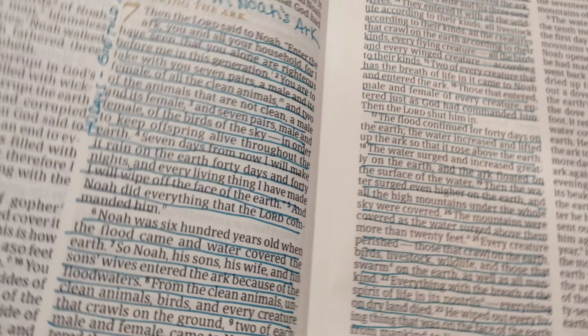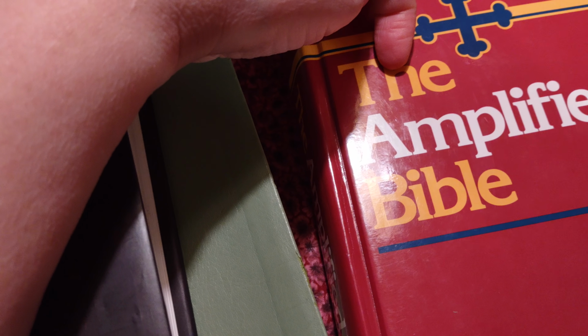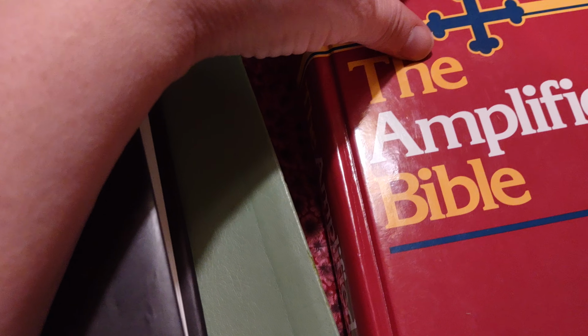Now, at the end of the day, when I'm beat tired, it's nighttime. I've worked all day or whatever. That's when I can jump into the Amplified Bible. Or like, this is pre-recorded, by the way.